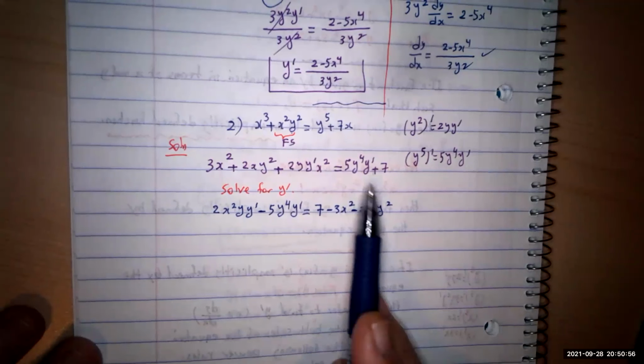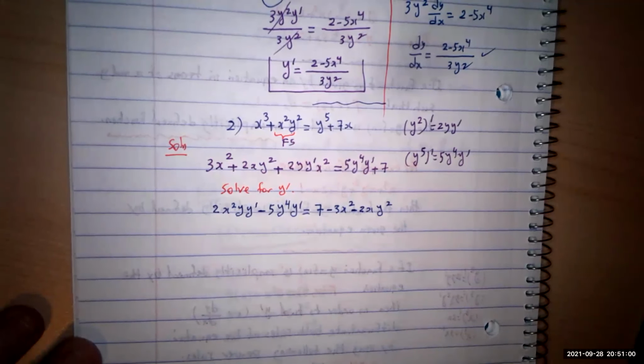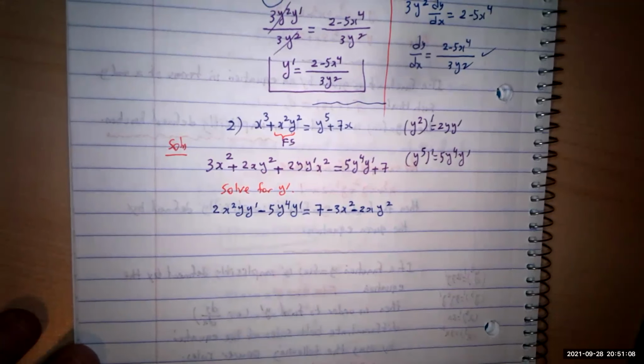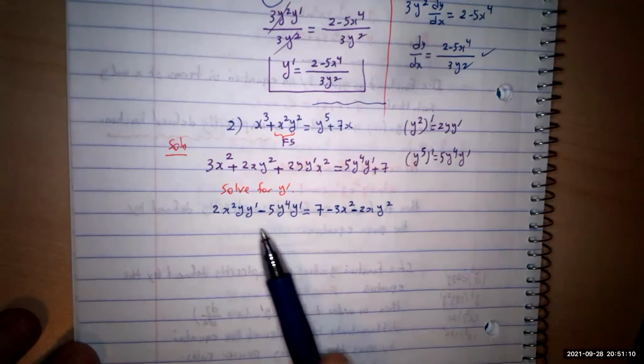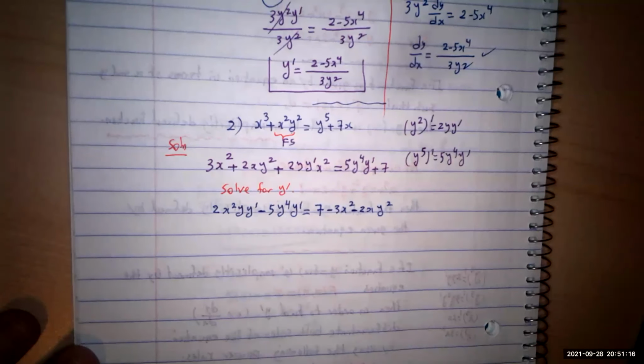Okay, all the y primes on one side, everything else goes on the other side. Now, we need to have only a single y prime. We have two here. You cannot combine them together. So what we do is factor out the y prime, because you need that coefficient, remember, to divide.